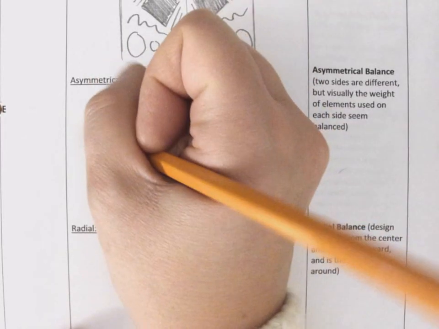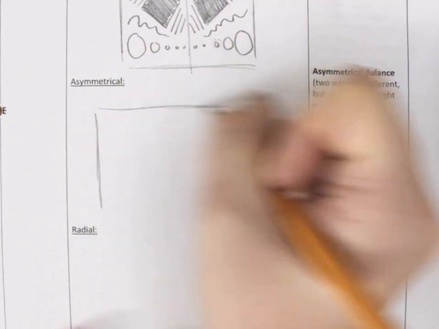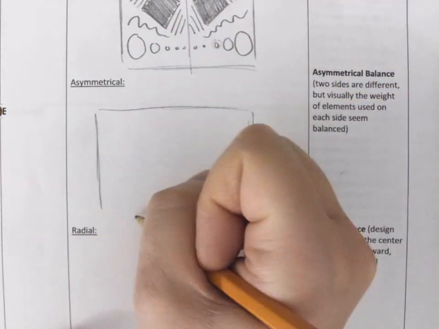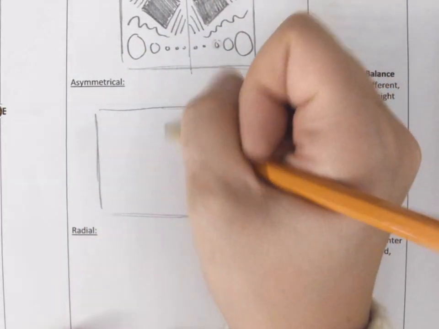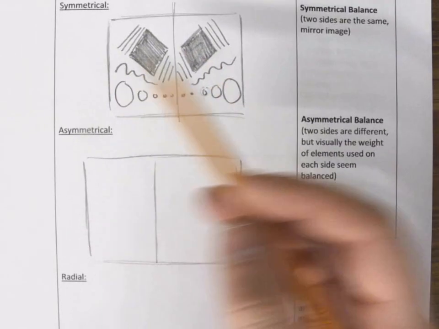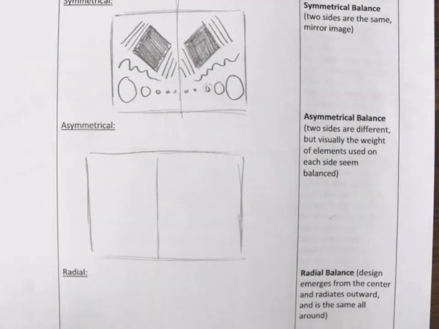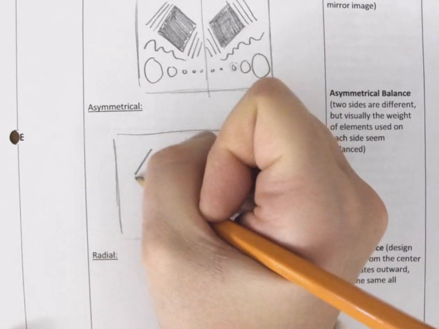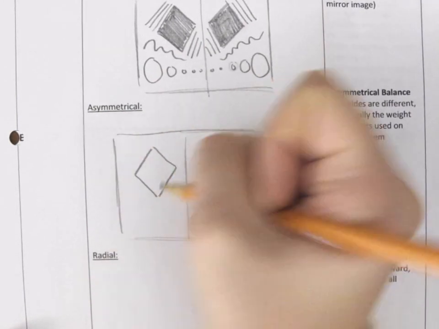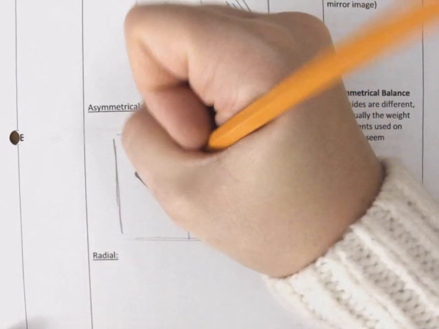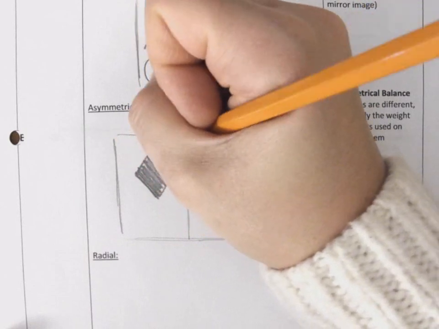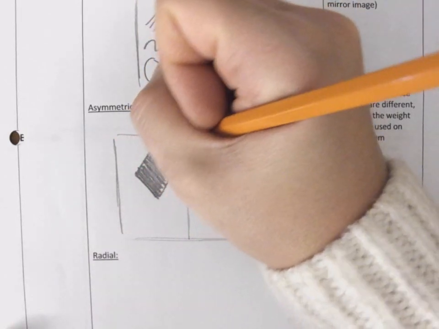Asymmetrical balance is in your picture when the 2 sides feel like they have the same amount of elements happening on both sides, but it's not exactly the same. It just feels weighted the same. Okay. So for instance, here I could have a big dark diamond shape.